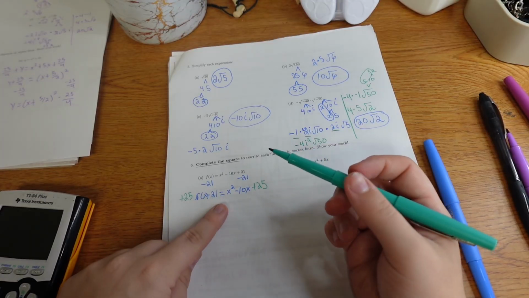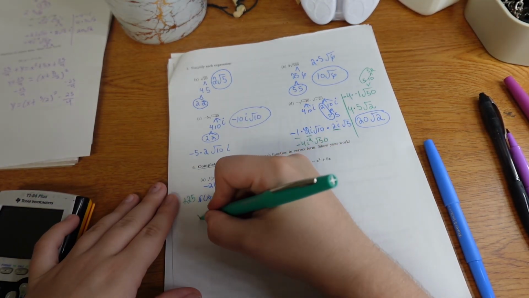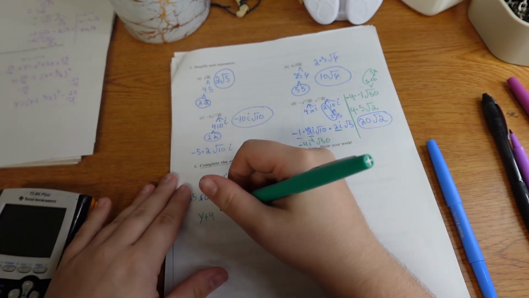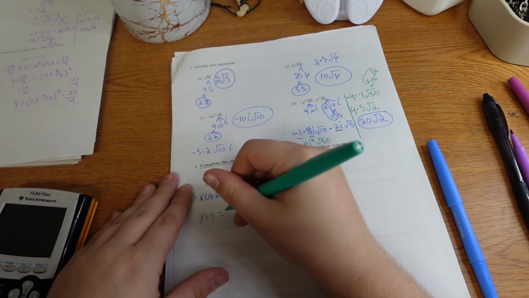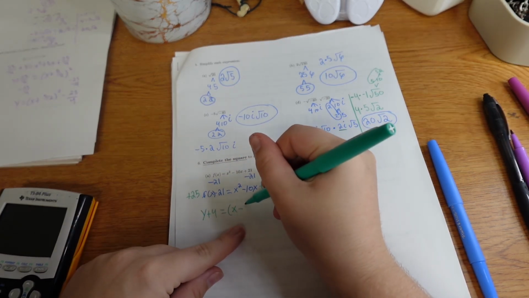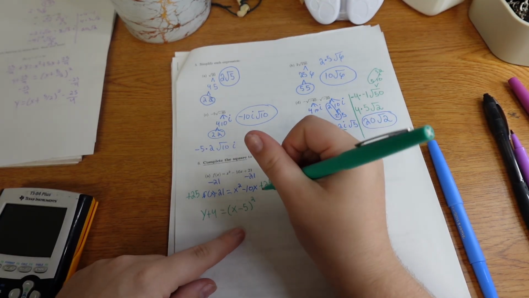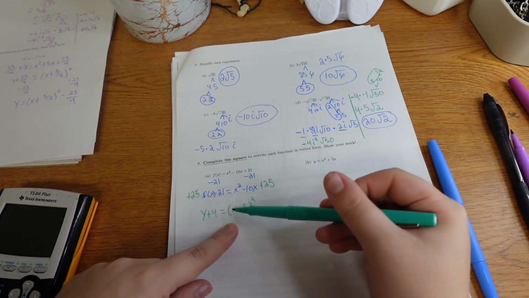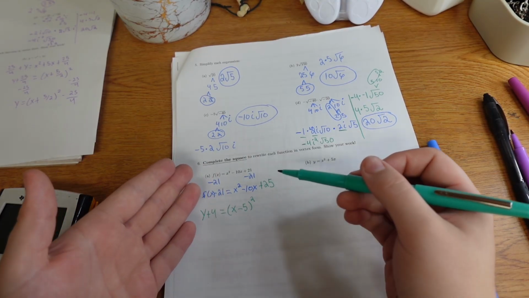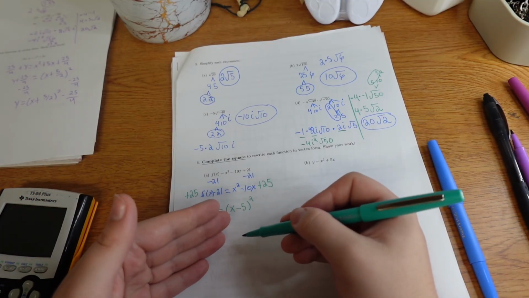25 and 21 added together make a positive 4. So y plus 4, f of x and y are interchangeable, just so you know, is equal to x minus 5 squared. Okay? How did I get this x minus 5 squared? Well, because we now have this equation, we know that we need to factor that down.